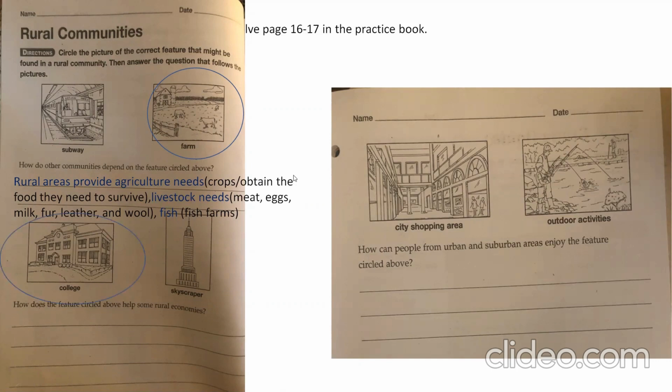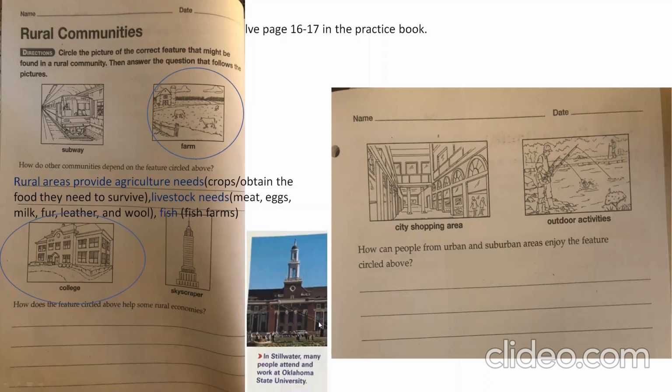Now let's look at the next pictures, and we can see that there's a college here and a skyscraper. Now in a rural community, I am not finding a skyscraper, so the correct choice is college. I might just find a college nearby. Think about Stillwater, where there were many students attending and working at Oklahoma State University. That's how the community made money.